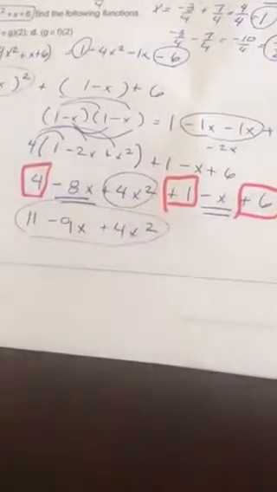And now we're just going to combine all the like terms. So I have a 4, and I look for a 1 and a positive 6. Add those up, and 4 plus 1 plus 6 is going to be 11. And then I have negative 8x and a negative x, so that's going to be minus 9x. And then I have a positive 4x squared. This is not written in the correct order because you always want the highest exponent first. So come on over here, and you can see the answer is written in the correct order, and that's 4x squared minus 9x plus 11.